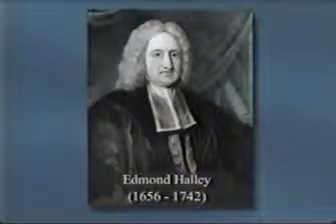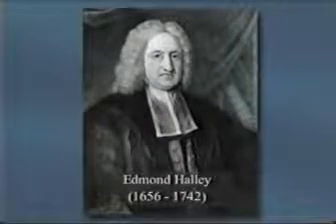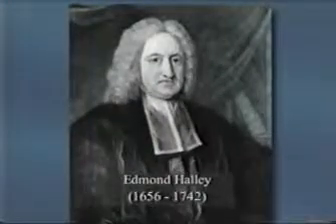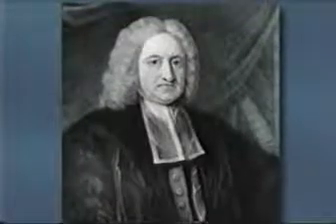One very interesting use of all this material was discovered by Edmund Halley. Edmund Halley was a friend of Isaac Newton. In fact, I mentioned in an earlier lecture that he was the one who forced Newton to publish his book on fluxions, because Newton refused to publish it and only shared it with his closest friends, which included Halley.